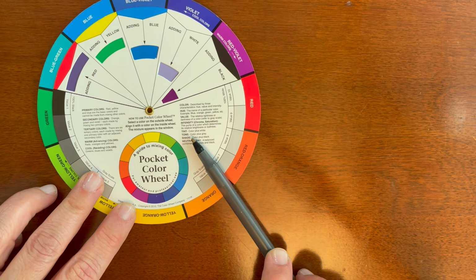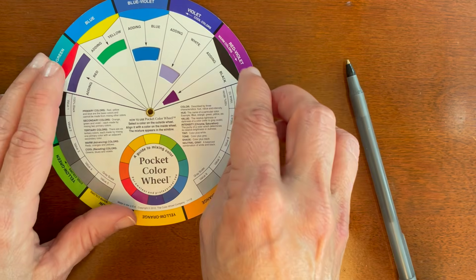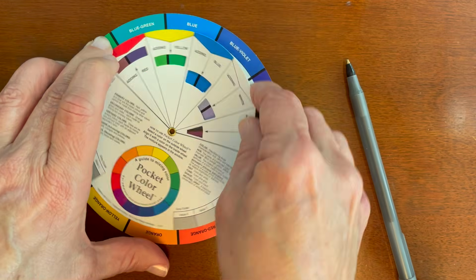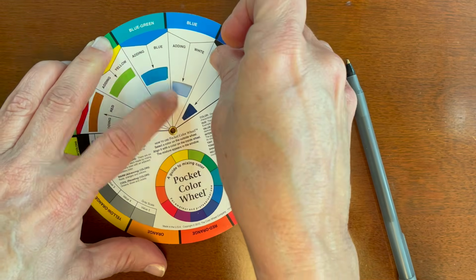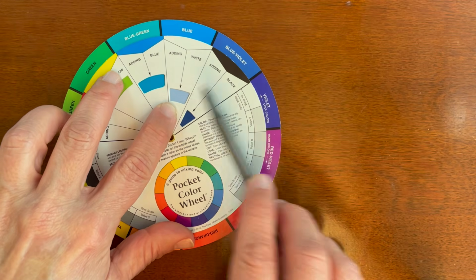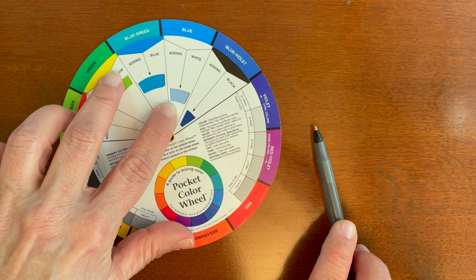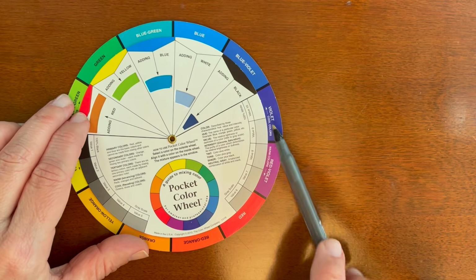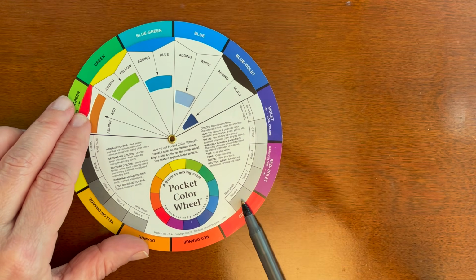Tint is the color plus white. So if I take blue, for instance, and I turn my little color wheel, adding white to that blue, I get light blue. Tone is a color plus gray. So if I take any of these colors, I would have to add a variation of gray to it to get the tone.